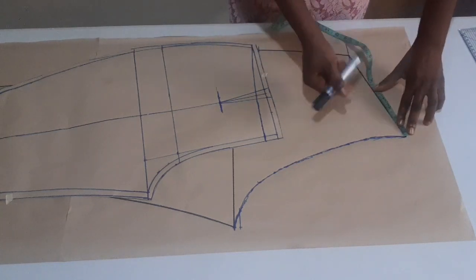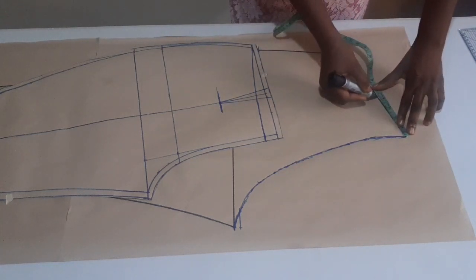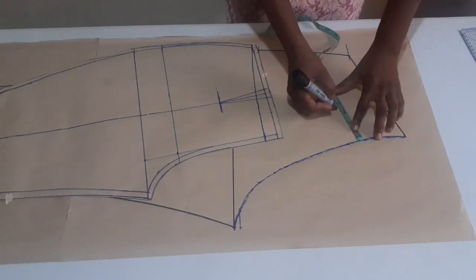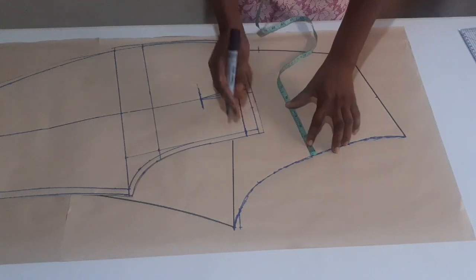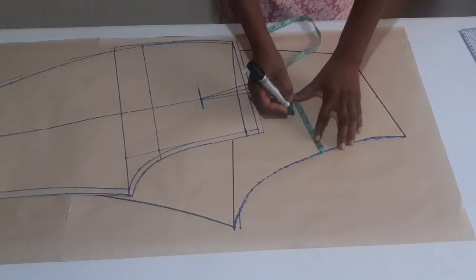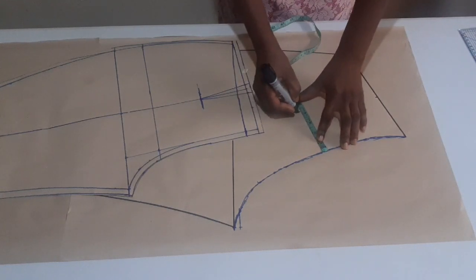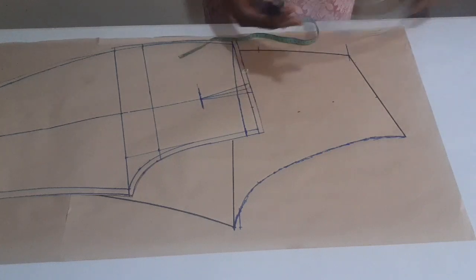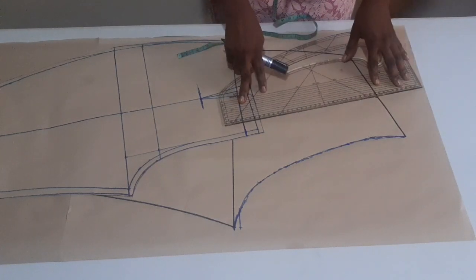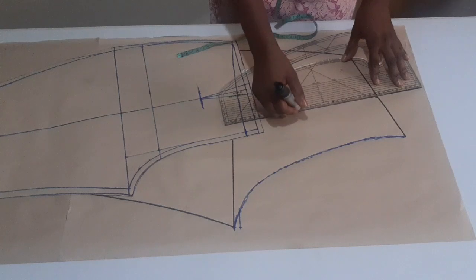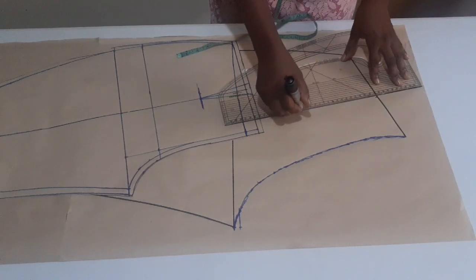I'm going to measure that 4 1/4, just like this. I will not let the line be straight, you know, this place is not straight. 4 1/4, just like this. I will now connect it straight like this.